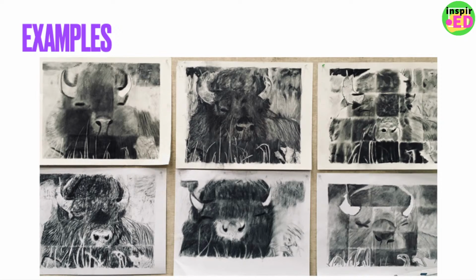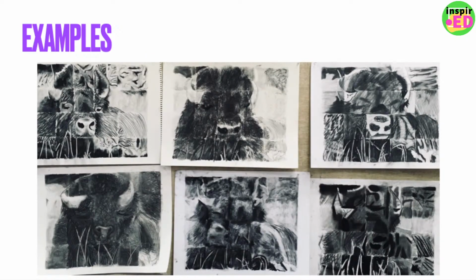I love bison, and I gave an assignment. This was a quick exercise for students to do the grid drawing, just to get a handle on how to create a grid and do a little drawing. I showed the same reference to all the students on the screen, and they drew, and the results are quite different.